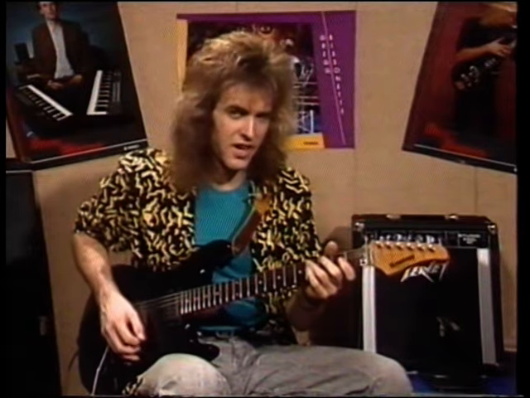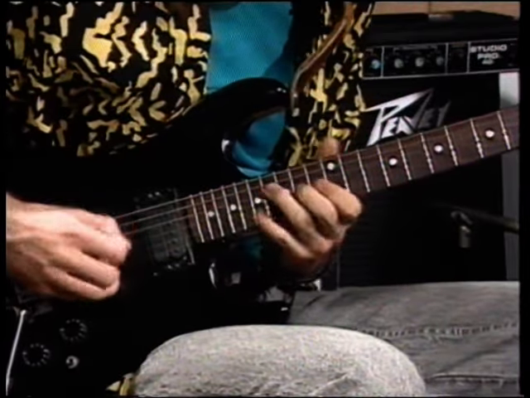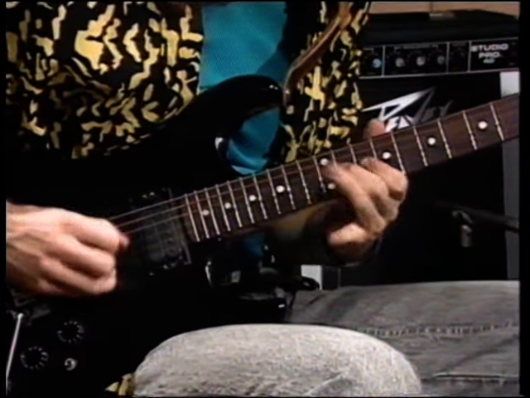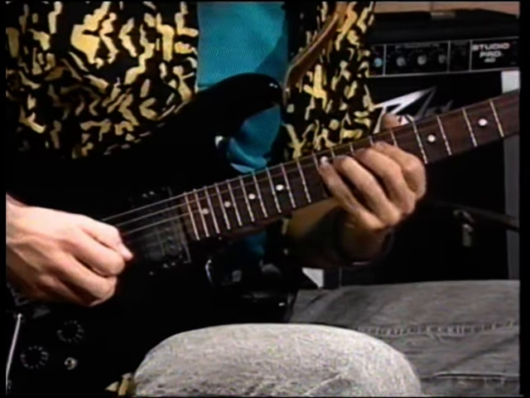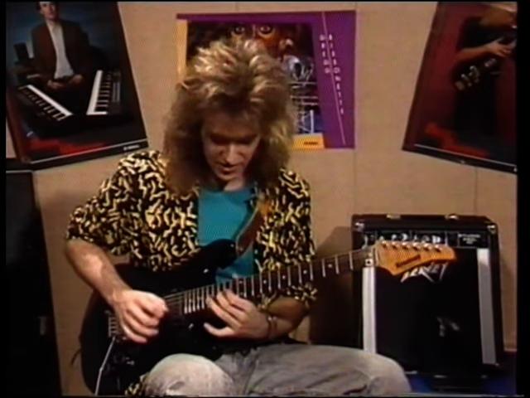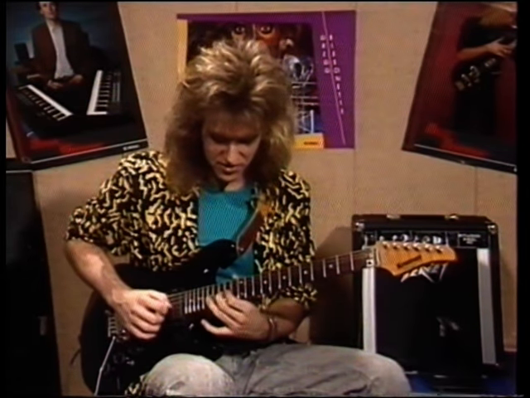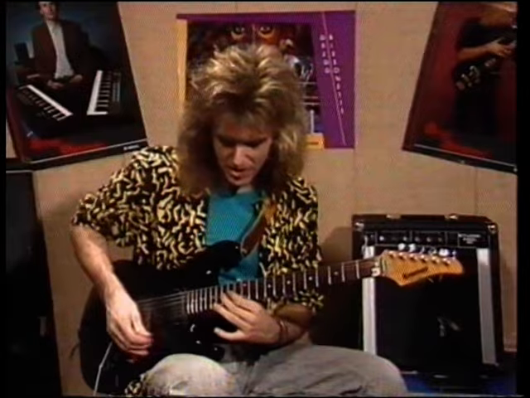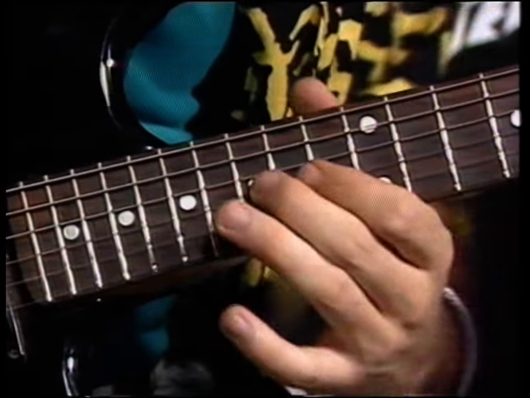Here's lick number 8. There's a good example of what Randy did a lot, of playing a lick and moving it chromatically up or down the neck. Now this lick right here is a diminished lick. It's actually in a diminished scale. Okay, now real slowly what's happening is this.